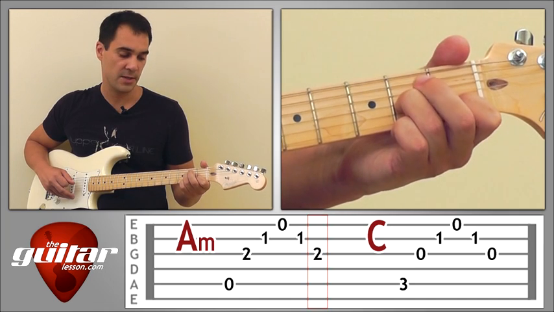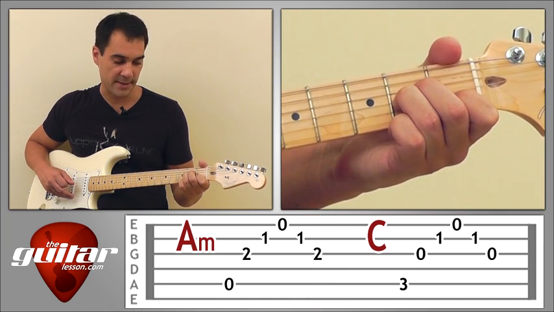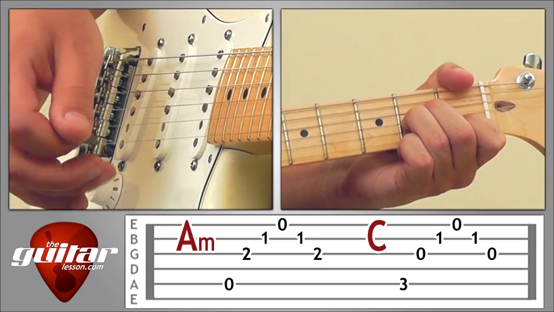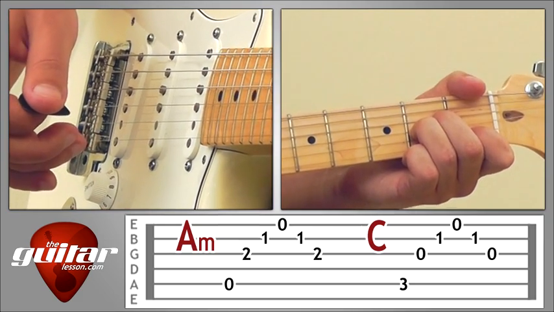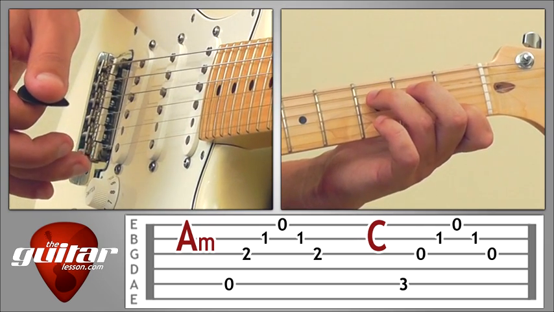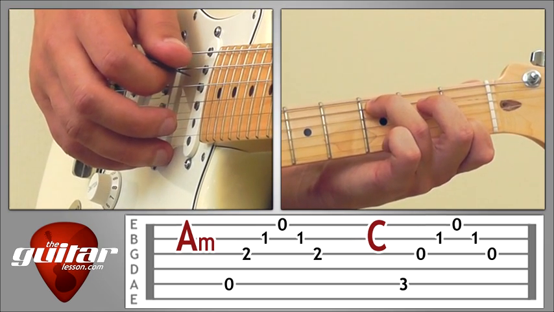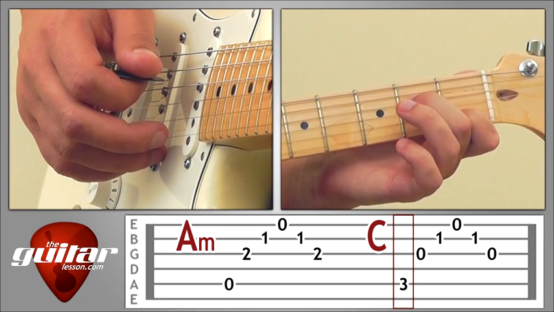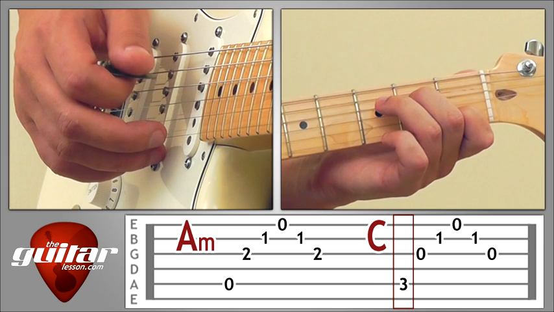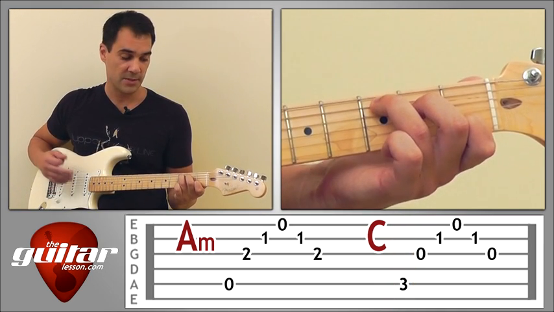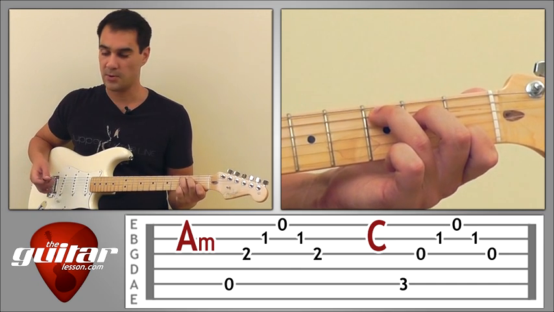To complete it, all you need to do is put your middle finger onto the 2nd fret of the D string. Next, we'll be holding down a C major chord, and so that means you'll be plucking the A string at fret 3. You can place your middle finger onto the 2nd fret of the D string. You were not plucking that note, but just to make it complete, that's the chord you should be holding.